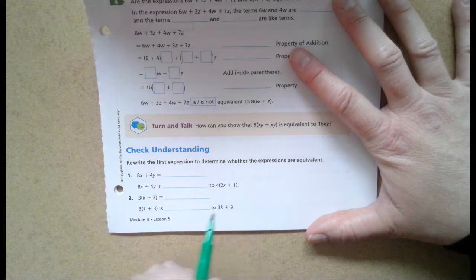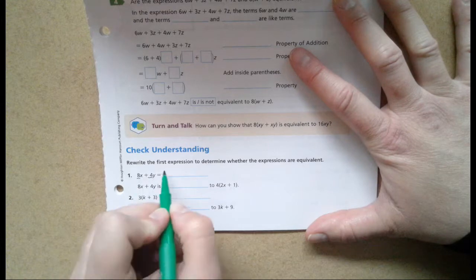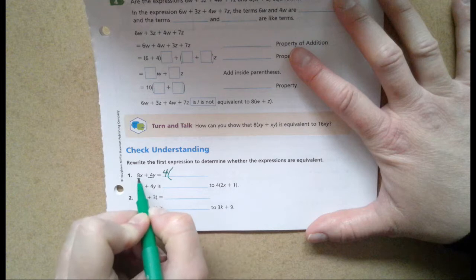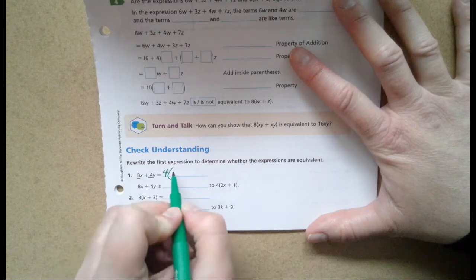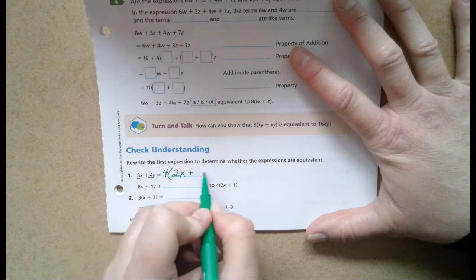So I'm going to divide by 4, because 4 goes into both 8 and 4. So I'm going to put 4 on the outside of my parentheses. 4 goes into 8 2 times, plus 4 goes into 4 once, so I can just put a plain old y.